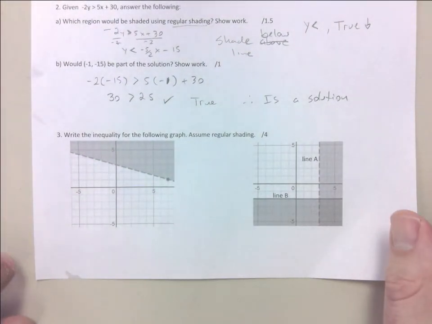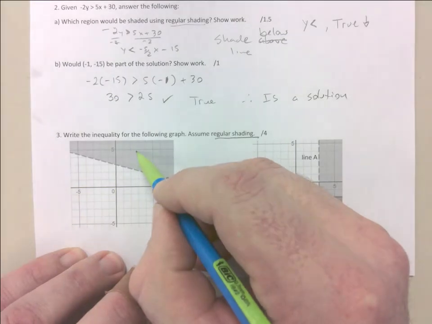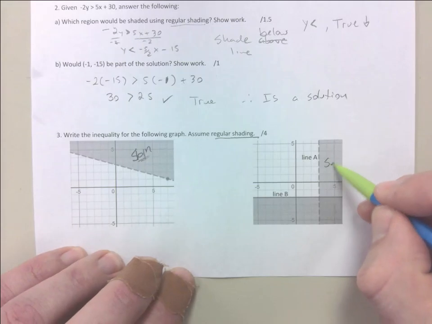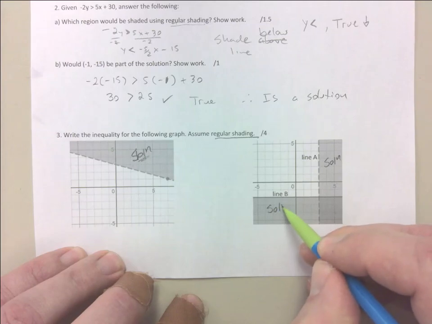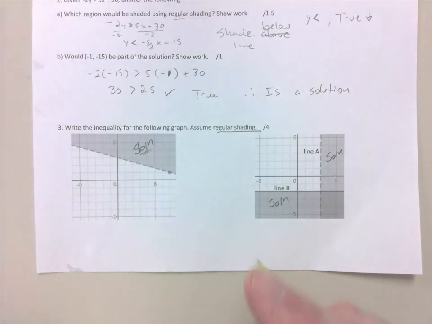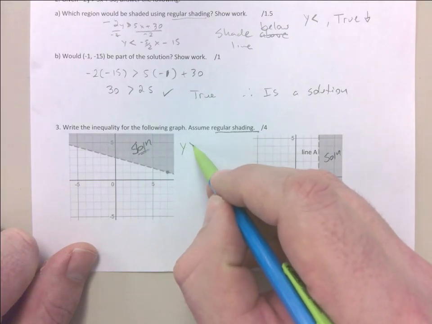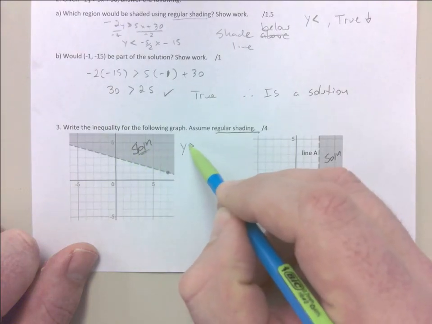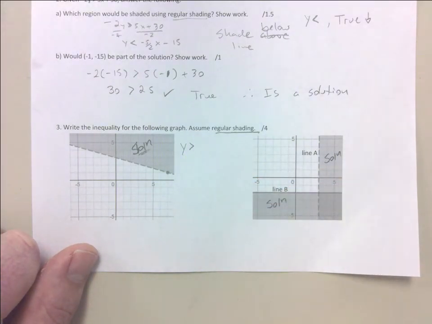All right, now the fun part, right? How do we do this again? Because we're using regular shading, your solution region is here, your solution region is here for the vertical, and the solution region is here for the horizontal, right? So all the solution regions have been shaded. And so let's see here. This would be y is greater than, because it's above and it's dashed, so I leave it like that. So that gets you 1 mark. Y is greater than gets you 1 mark already.